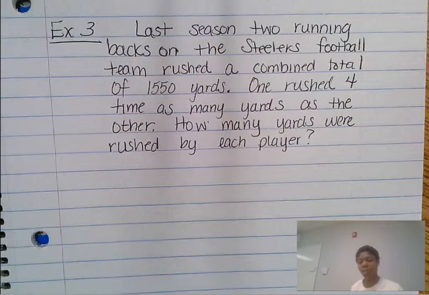Okay, now let's look at some real world application. We have this word problem here. Last season, 2 running backs on the Steelers football team rushed a combined total of 1,550 yards. One of them rushed 4 times as many yards as the other. How many yards were rushed by each player?